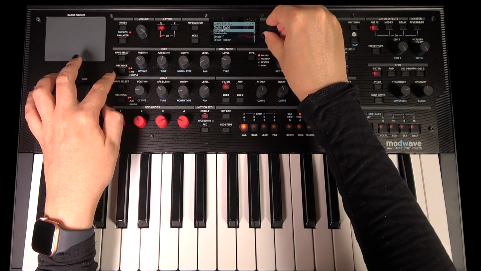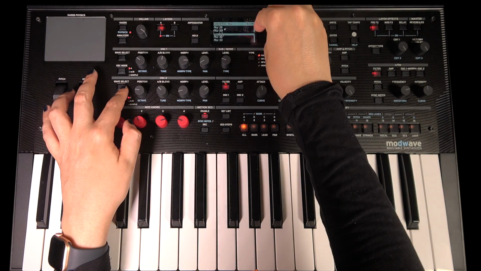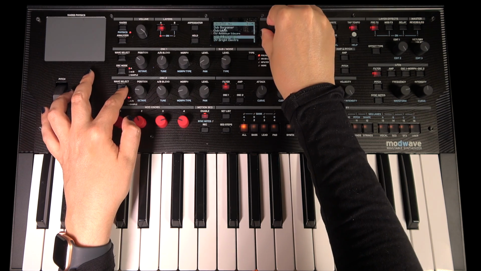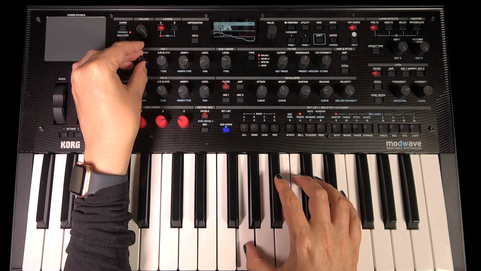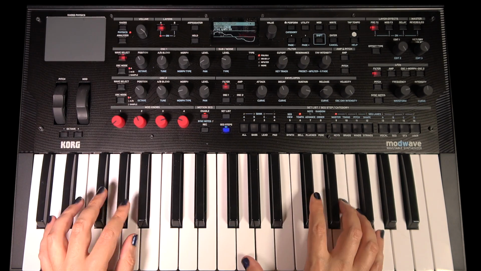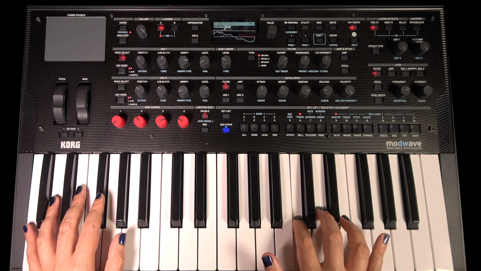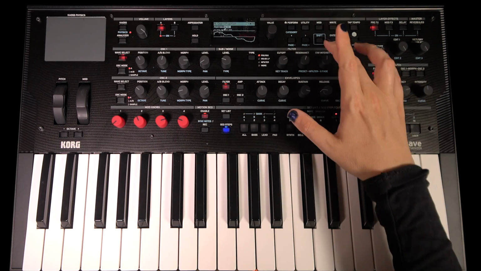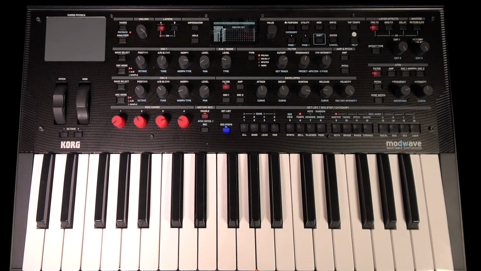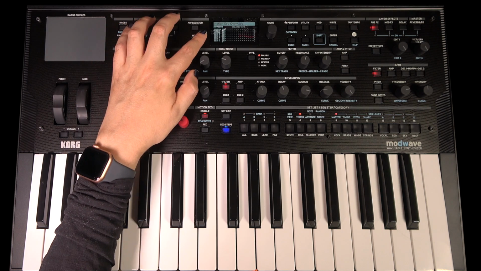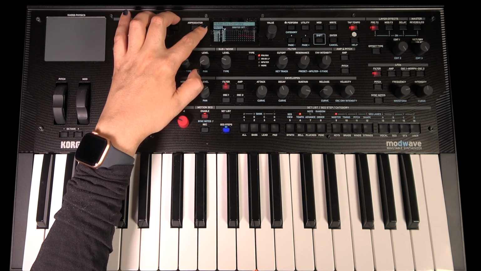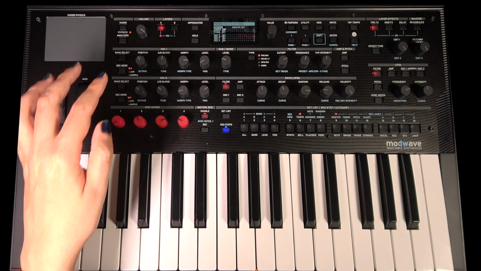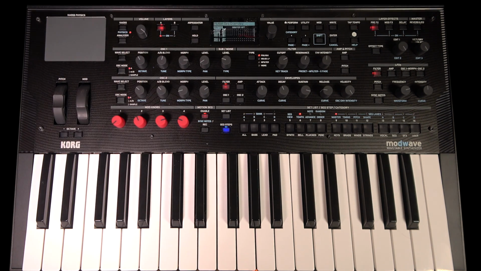First, let's go to the initial preset and select a wavetable. There we go. To bring up the sequencer, press Shift and 5. You can see the different lanes in the display: master, timing, pitch, shape, and assignable A, B, C, and D. Each lane has up to 64 steps. We see the first 16 steps right now.